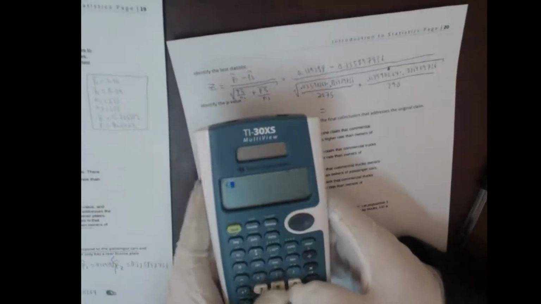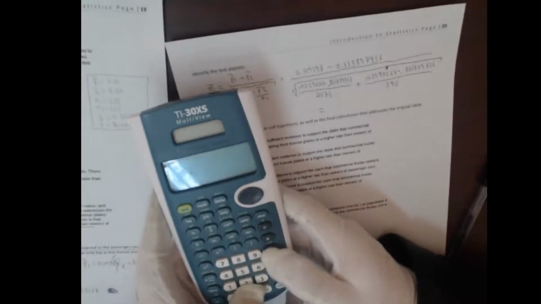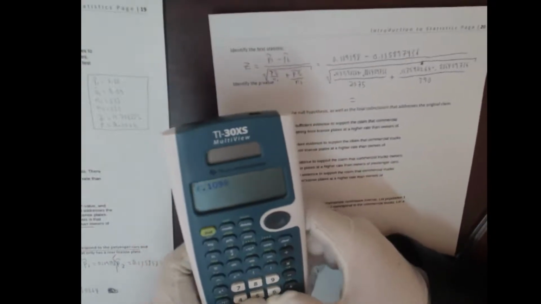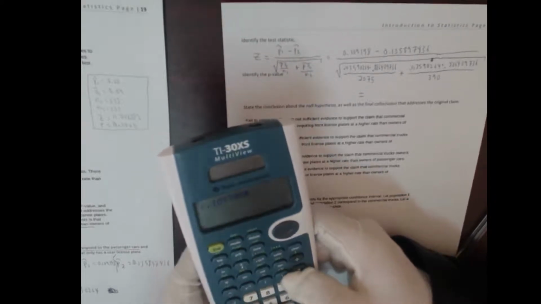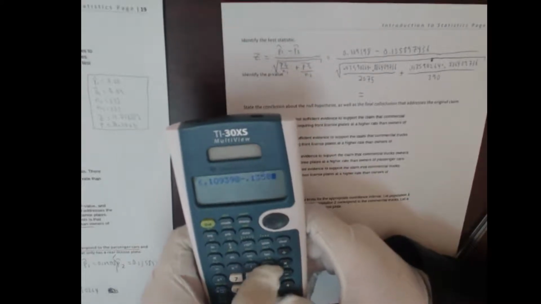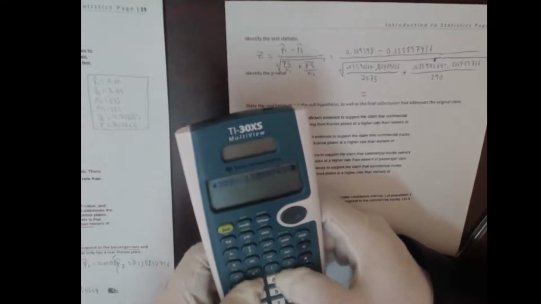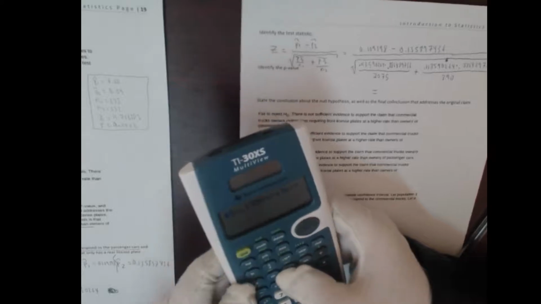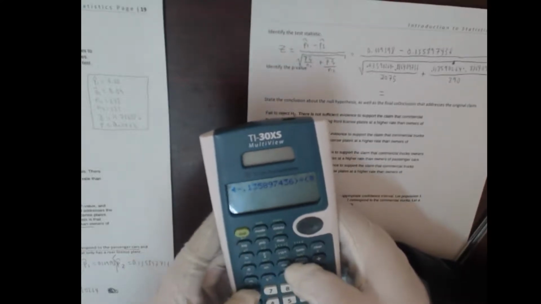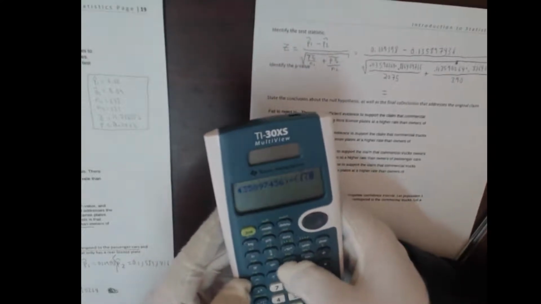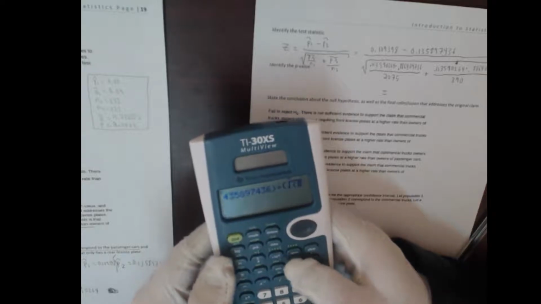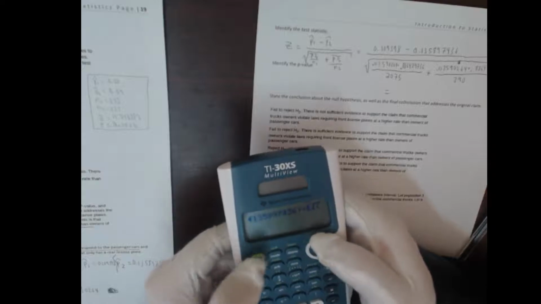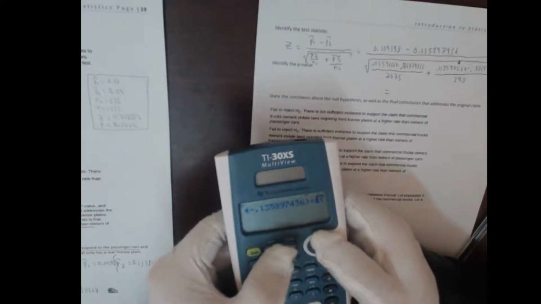If you want to try to put the whole thing in your calculator all at once, here's how you would do it. Notice I'm starting with a parenthesis for my numerator. 0.109398 minus 0.135897436, and then I close the parenthesis, divided by, I'm going to put a parenthesis here, square root, and now I'm going to do another parenthesis because we need to take the square root of the entire thing. In fact, because of that, I don't think I need this parenthesis anymore.